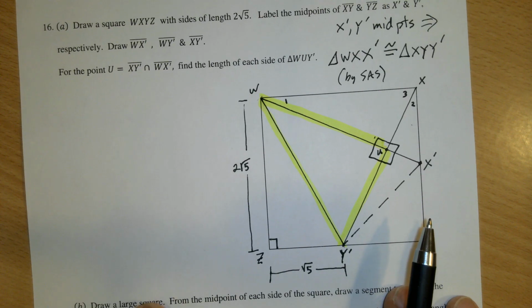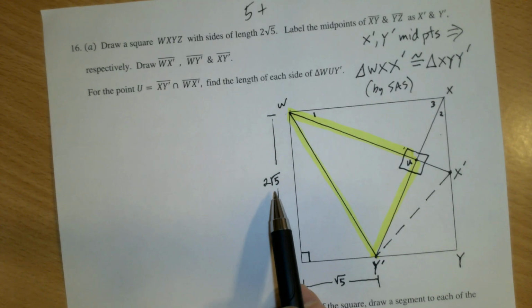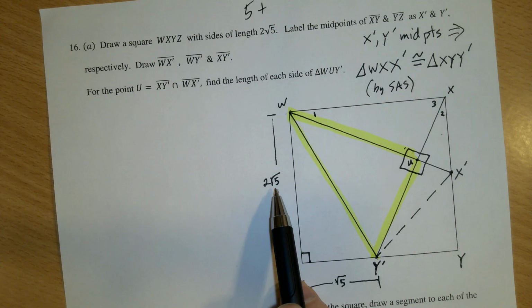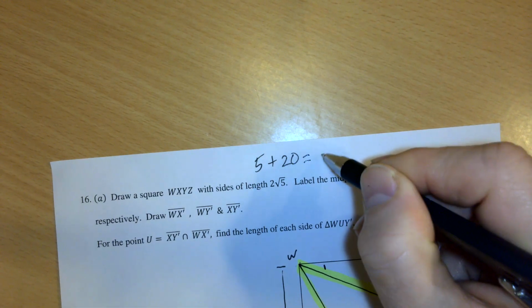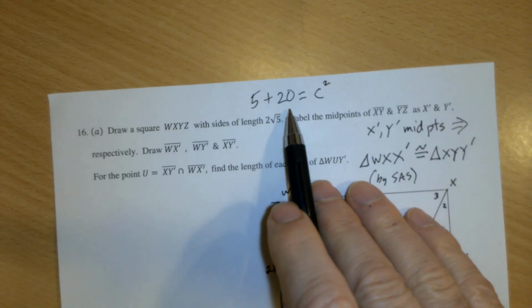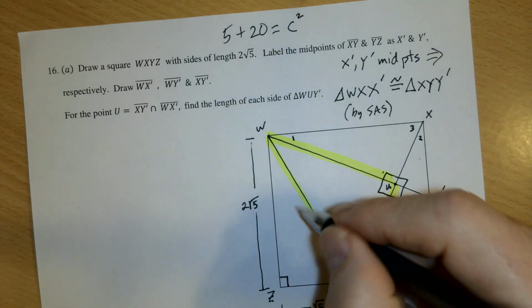And what would that give us? I'm going to do this in my head here. What is radical 5 squared? Well, 5. What is 2 radical 5 squared? Well, it'd be 2 squared times radical 5 squared. 4 times 5 is 20. And that's going to be the hypotenuse squared. Well, 25 equals c squared means that c is going to be radical 25, which is 5.